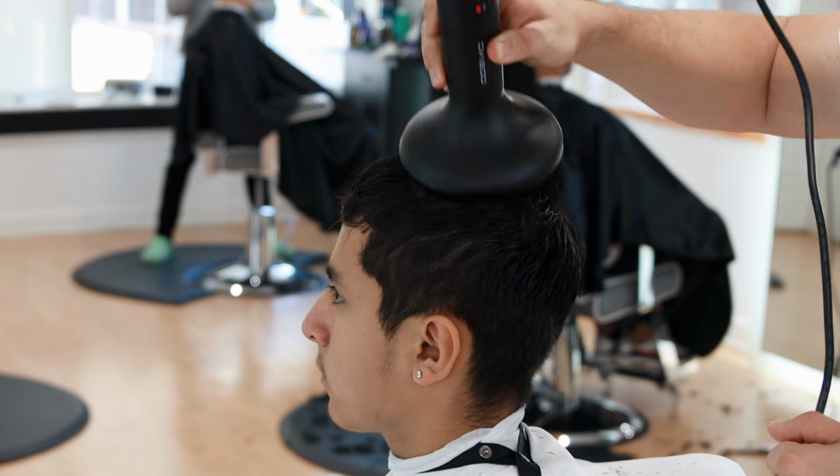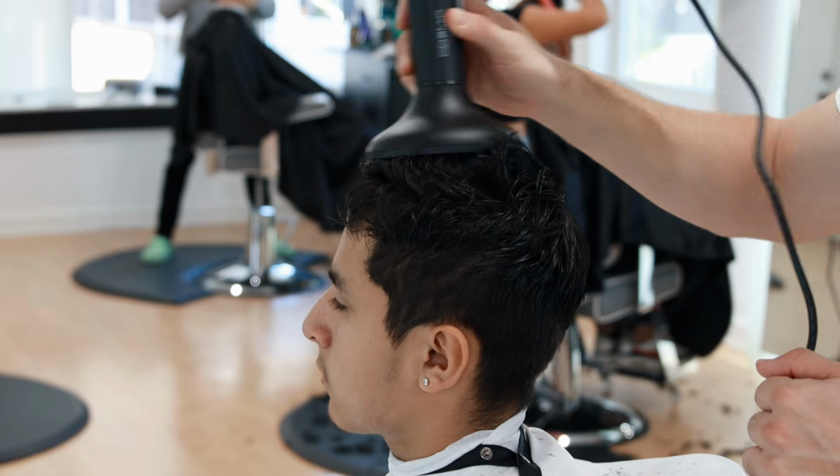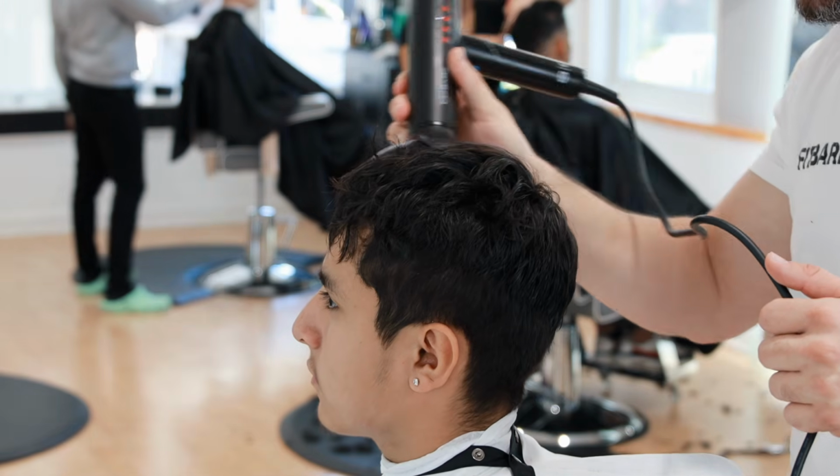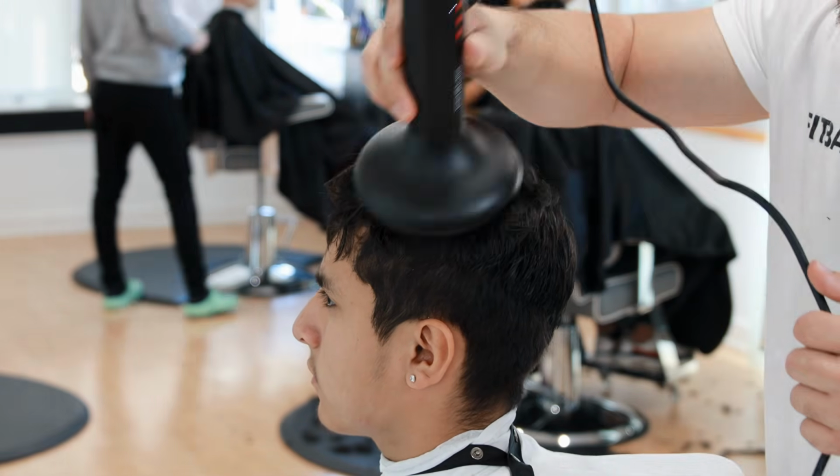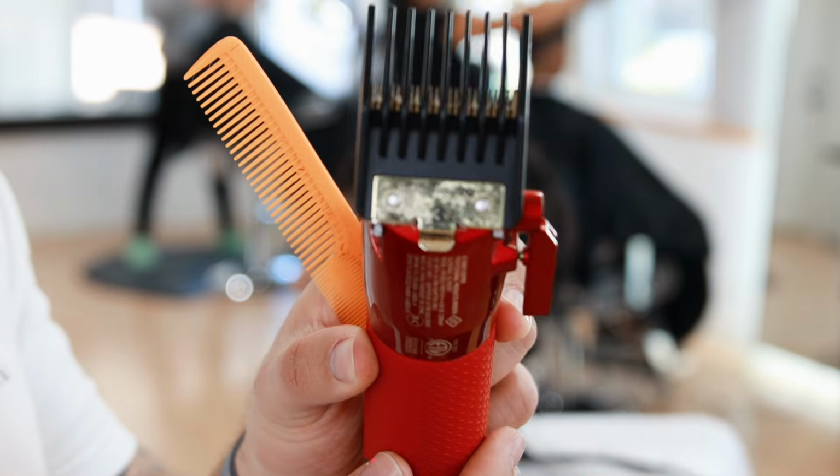Okay, now I'm going to use the diffuser in my blow dryer to dry the hair. I don't want to make it straight, I want to make it more curly, more with texture, with a lot of movement, so that's why I'm using a diffuser.